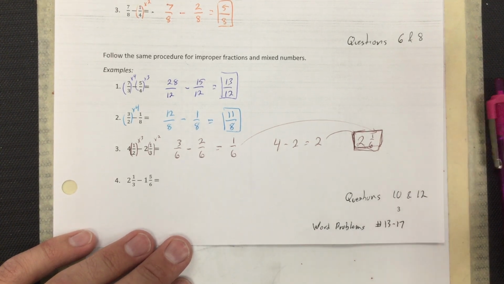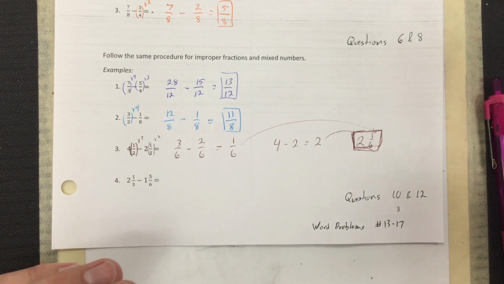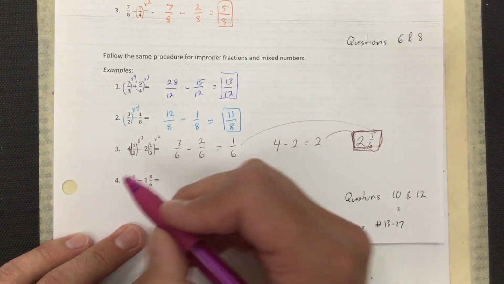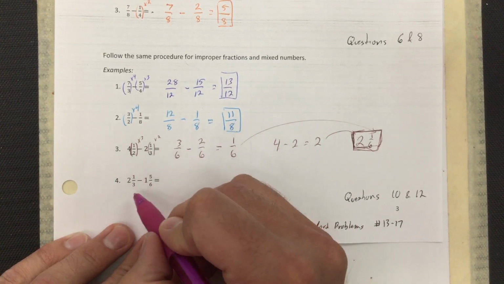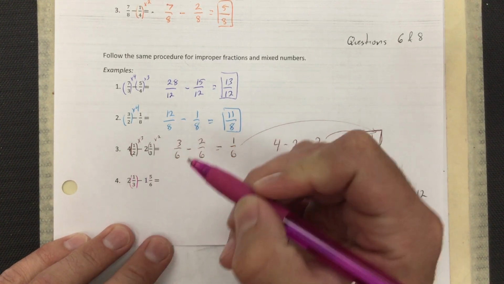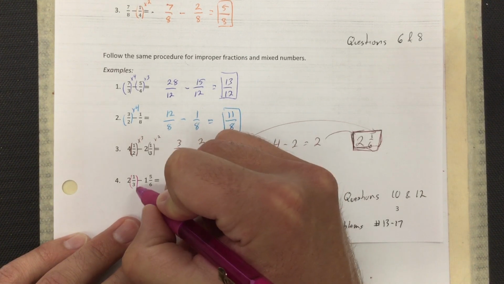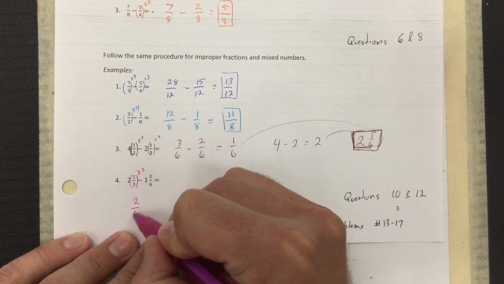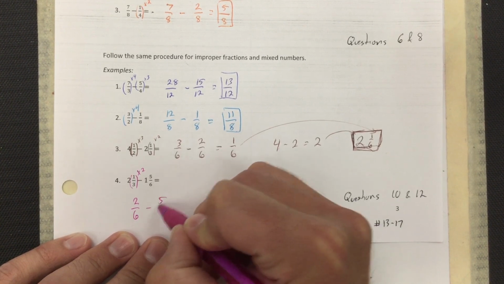Now, what happens when our second fraction is bigger than our first fraction? Well, then we're going to have to borrow a little bit. So let's take a look here. We have 1/3 and 5/6. First thing, let's make them into a common denominator. So we can make the 3 into a 6 by just multiplying this by 2. So this will be 2 over 6 minus 5 over 6.